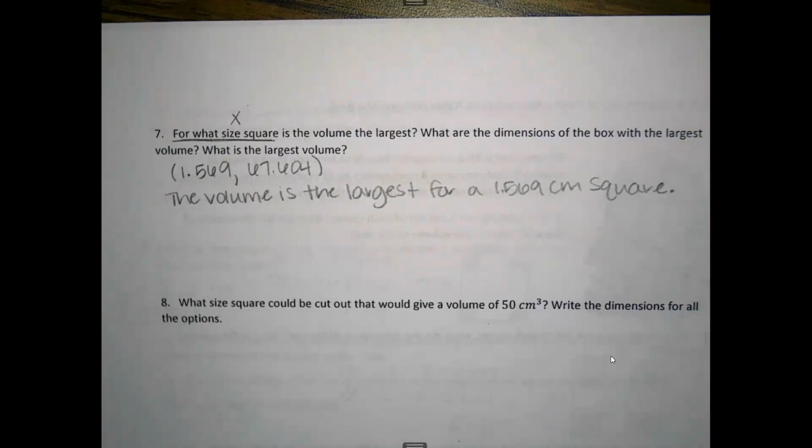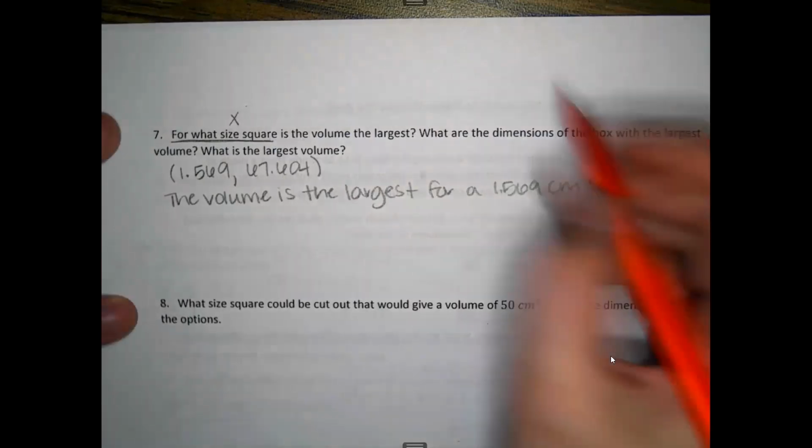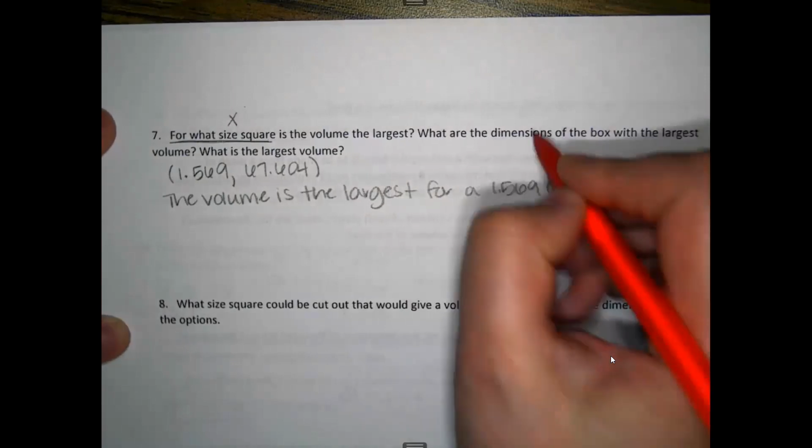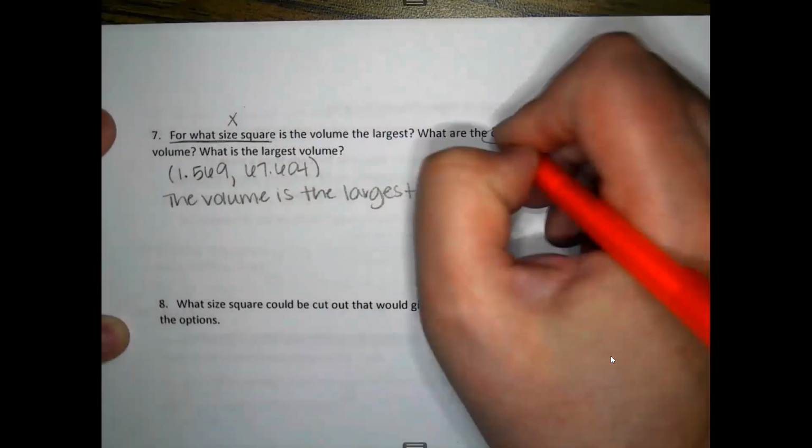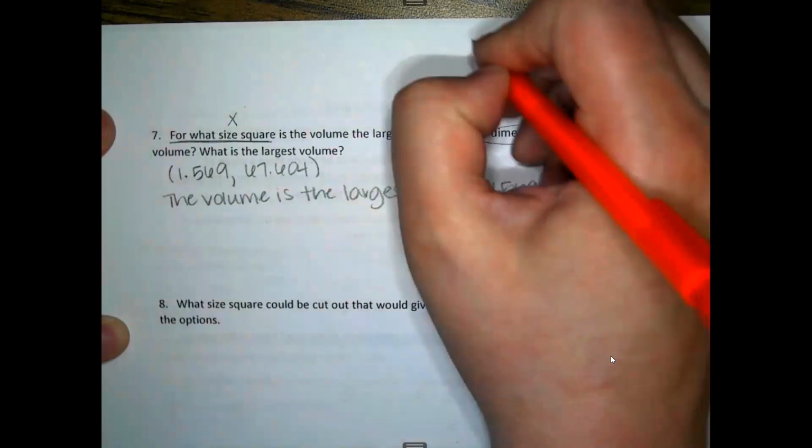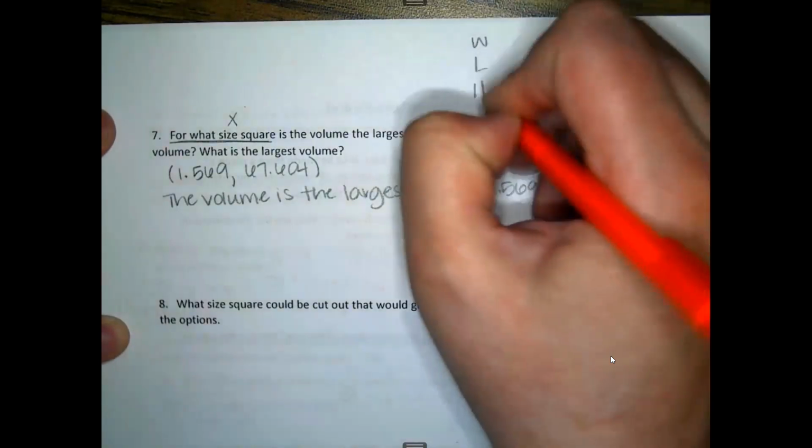Or if they said dimensions of a room, dimensions of a school, measurements. So if they said, what are the measurements of the box? What could they be talking about? Length, width, and height. They're talking about the length, the width, and the height.